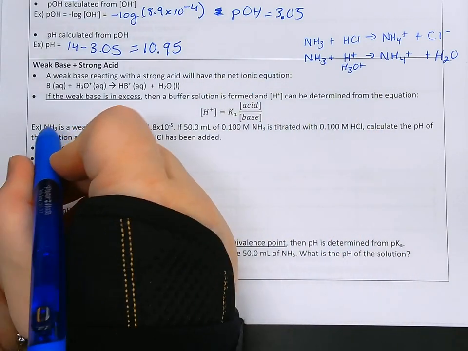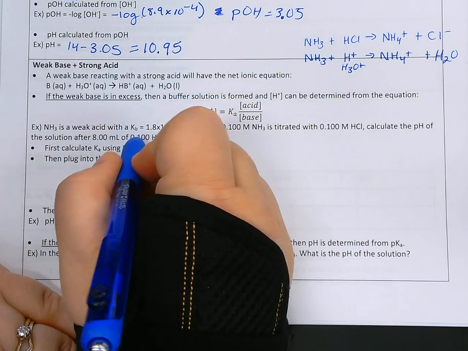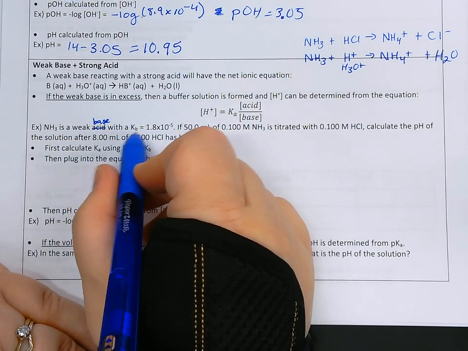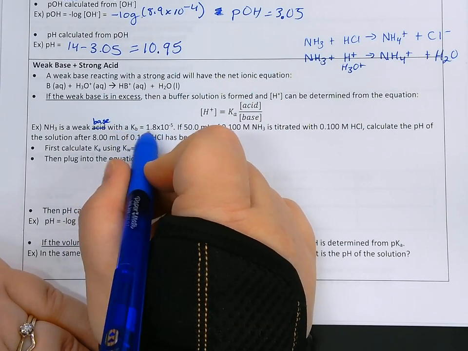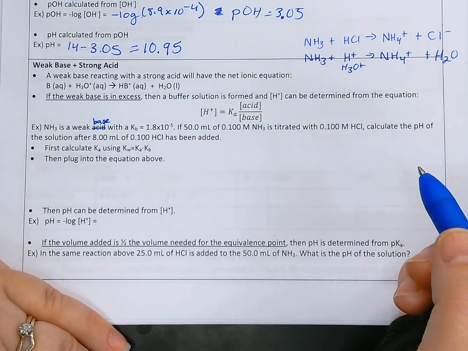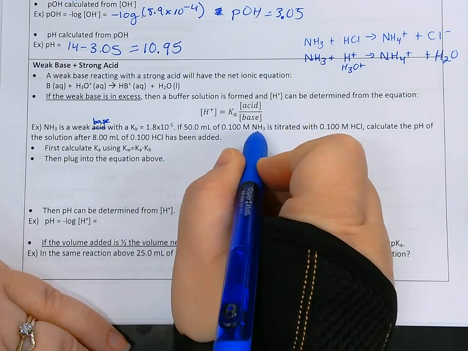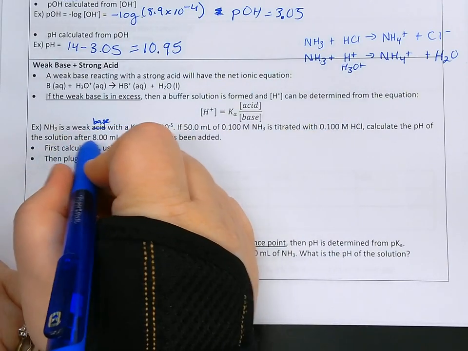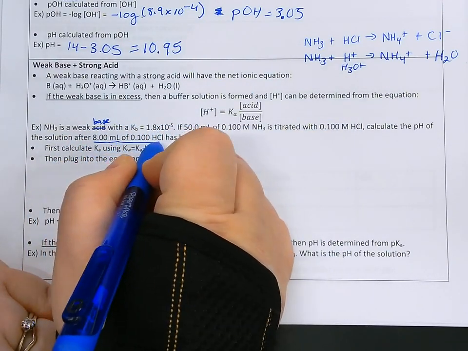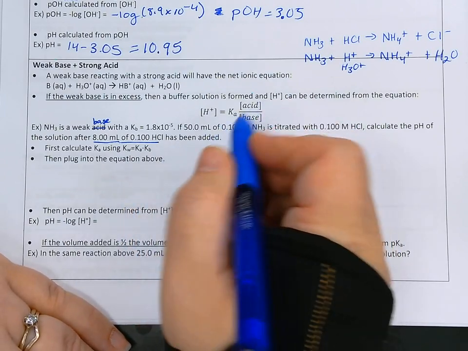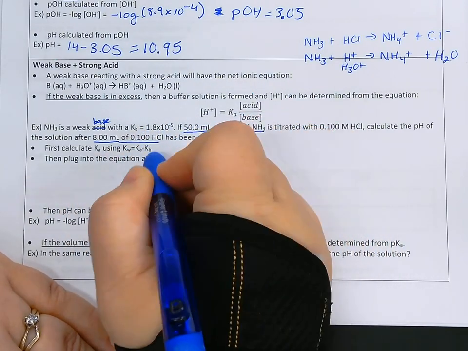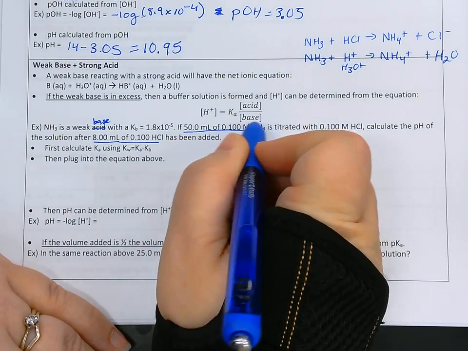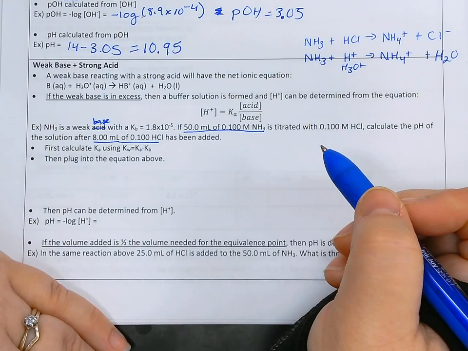So NH3 is a weak base with a Kb of 1.8 times 10 to the negative 5. If 50 milliliters of 0.1 molar NH3 is titrated with 0.1 molar HCl, calculate the pH of the solution after 8 milliliters of the 0.1 molar HCl has been added. So we've got 50 milliliters of 0.1 molar and 8 milliliters of 0.1 molar. So we've got excess weak base with our strong acid.